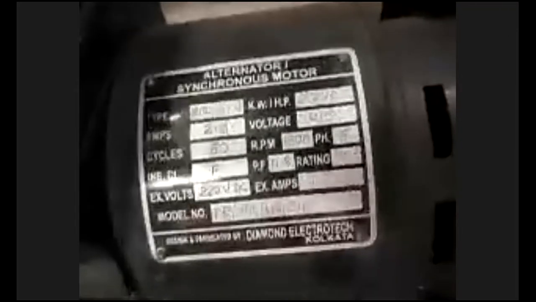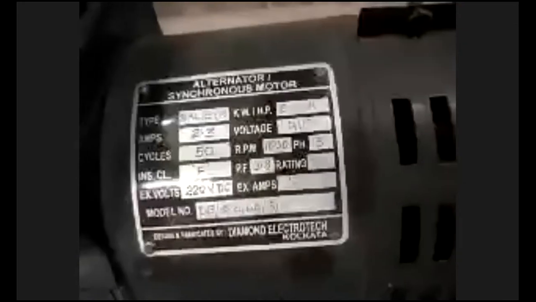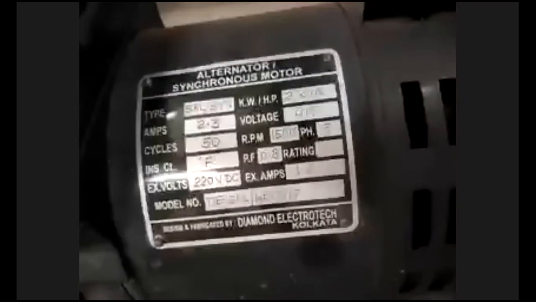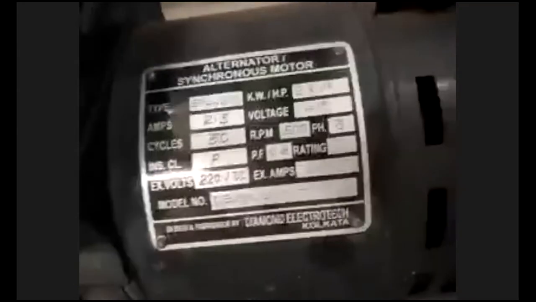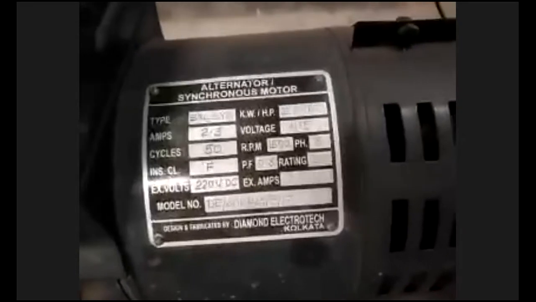What is the voltage? 415, three phase. And also the DC voltage 220 volt. All the specifications are given on the rating plate of the machine.